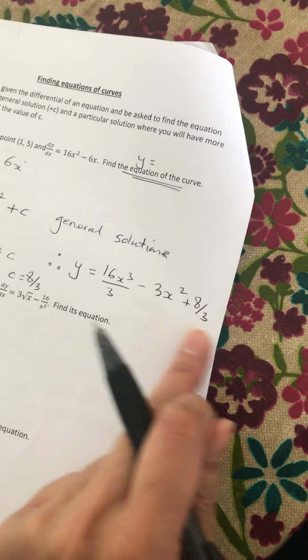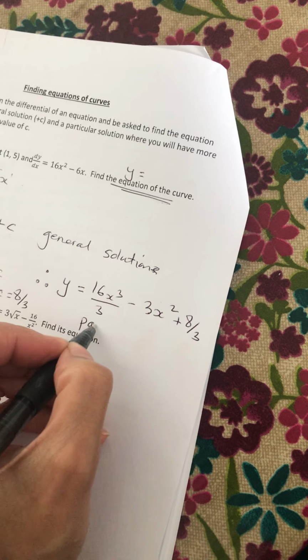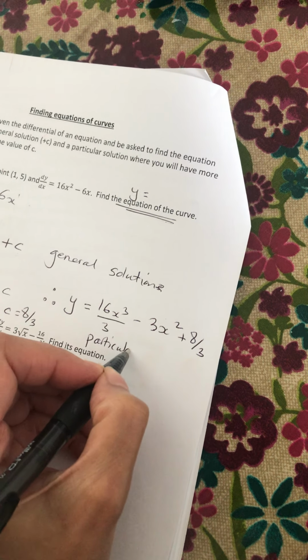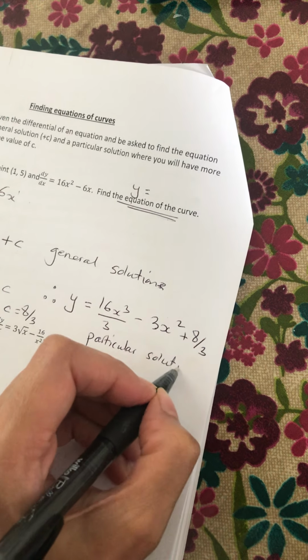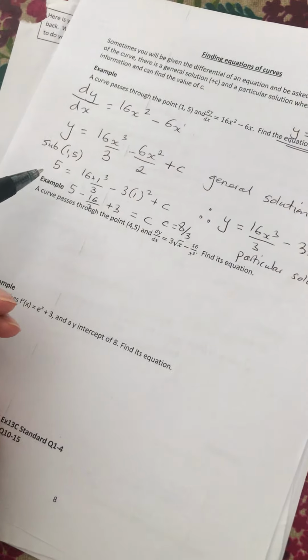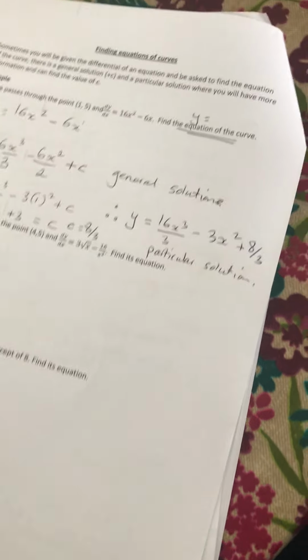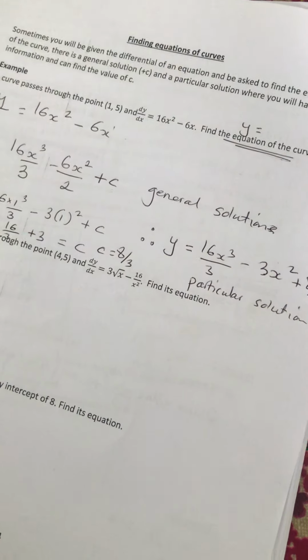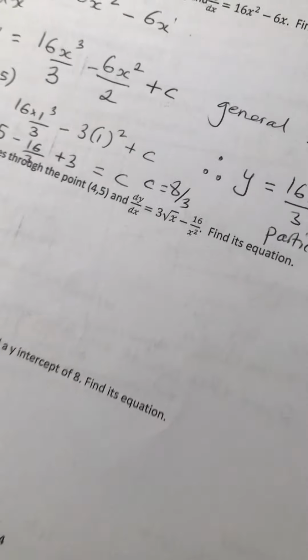And this here is a particular solution, because they gave me some extra information, so I was able to work out what c would be in this example.